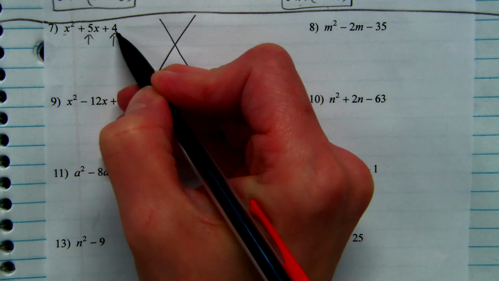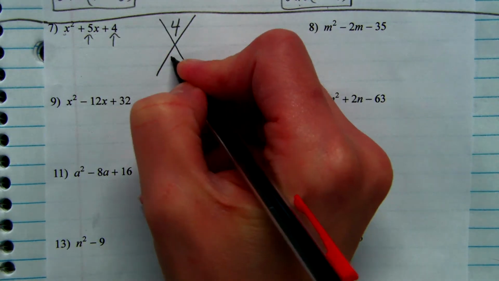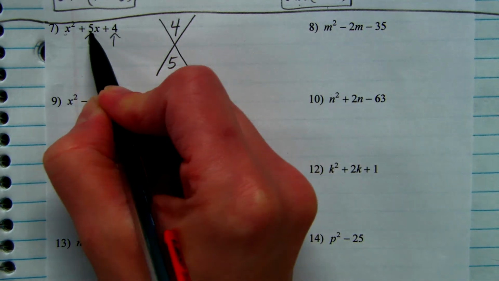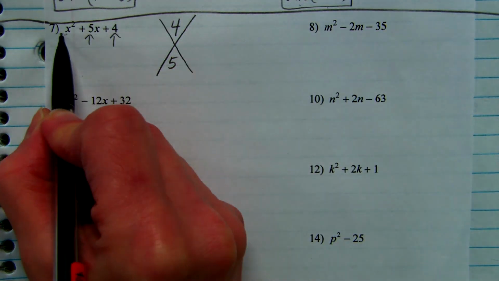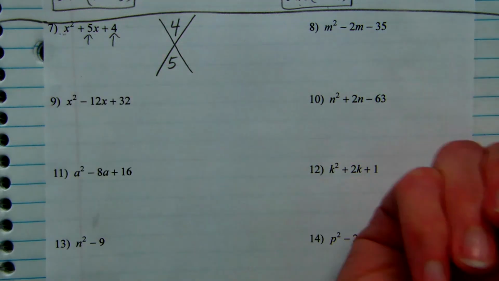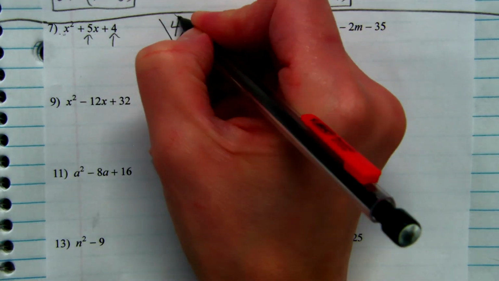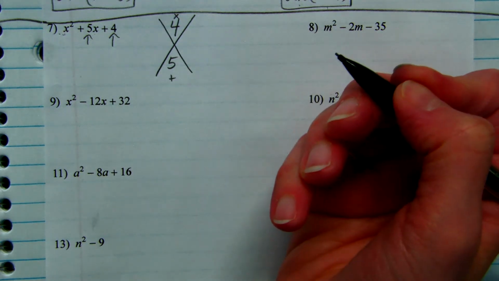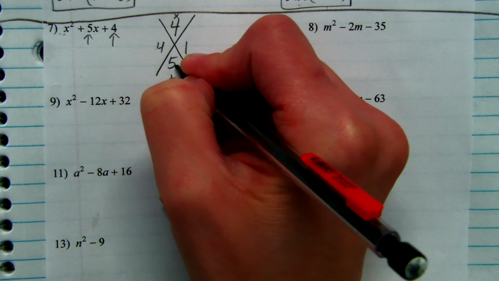So the last number is the number that goes on top, and the middle number goes down here. So this is from your constant term, this is from your linear term that has x, and there will be no coefficient on this x up here, so that's important. So we're looking for numbers that multiply to make 4, that add to make 5. 4 and 1. So 4 and 1 multiply to make 4 and add to make 5.